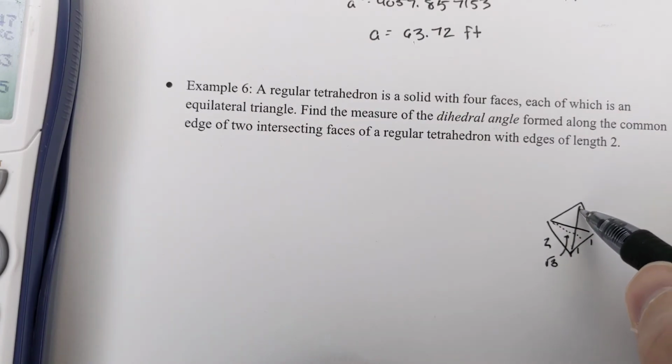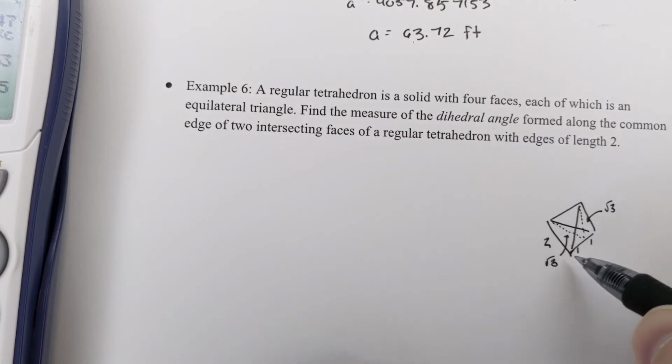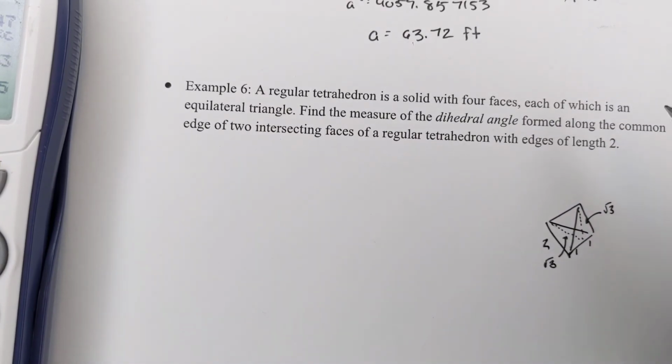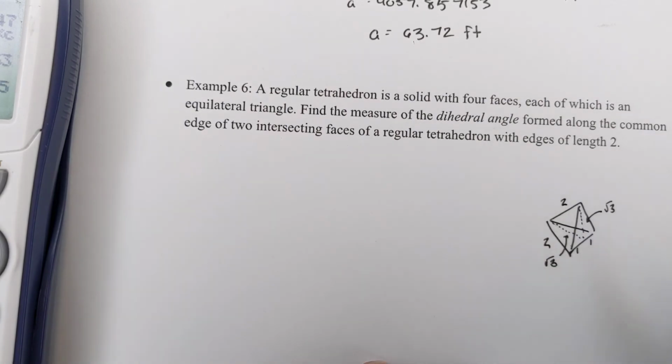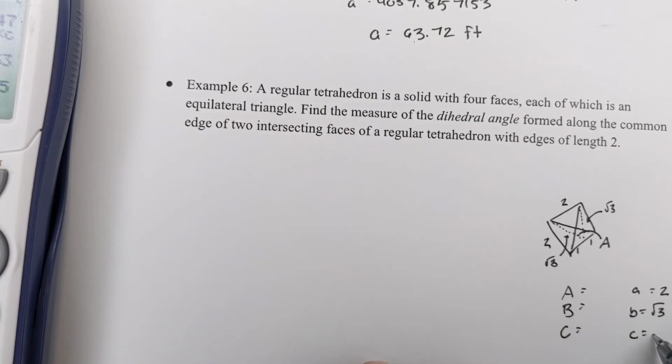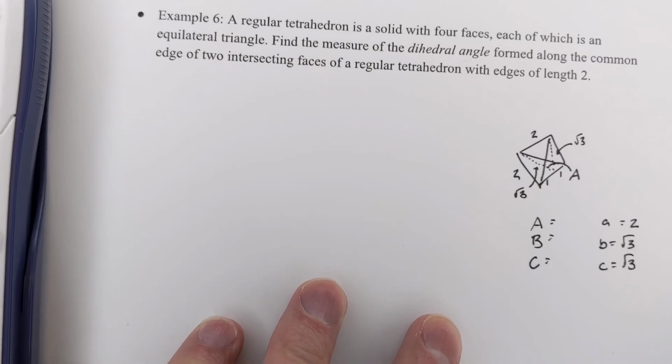So we can put the dashed line in here as well. That dashed line is also root 3 because for a regular tetrahedron, all the faces are the same. We know this edge is 2. So we'll call the angle we're looking for angle A. The side across from it is 2, little b is root 3, little c is also root 3.